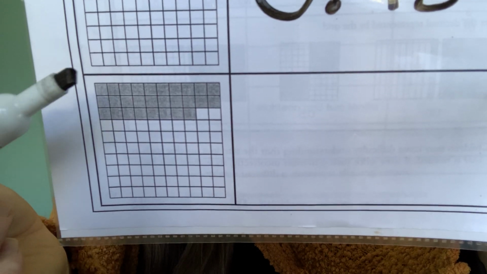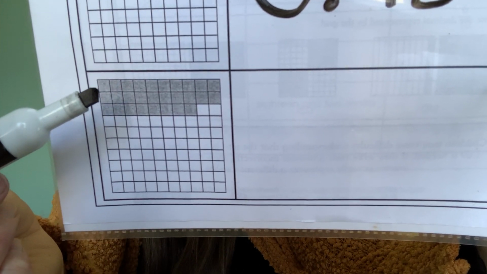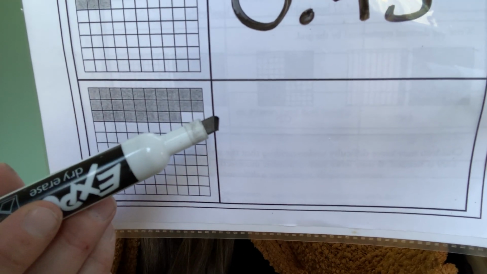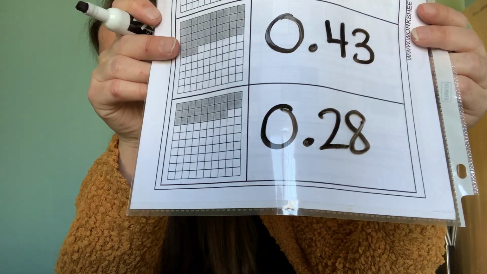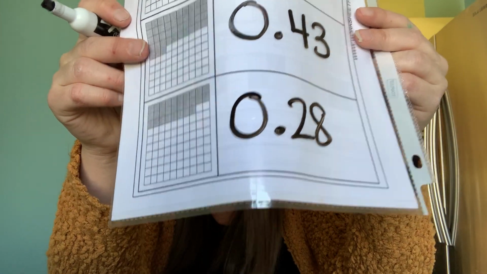All right, so I see I have 1 full row of 10, 2 full rows, so that's 20 hundredths. It would have been 3 full rows, but I was missing 2 of them, so that means there's 8 there. So I have 28 hundredths, and I write that as a decimal like this, 28 hundredths.